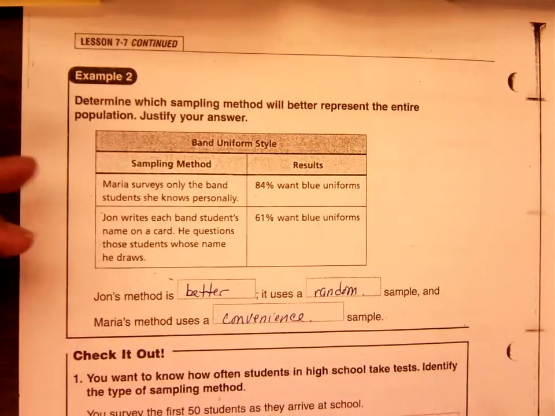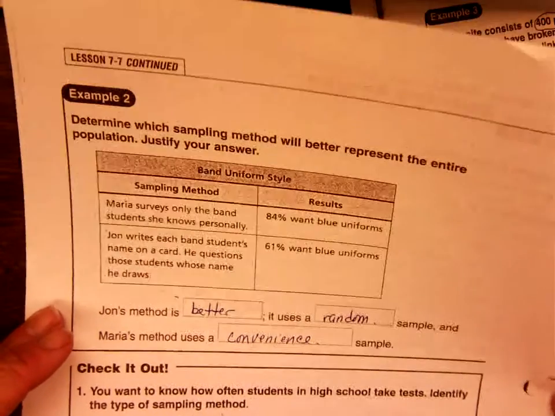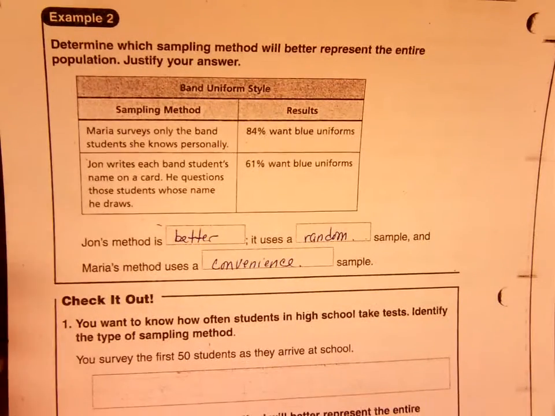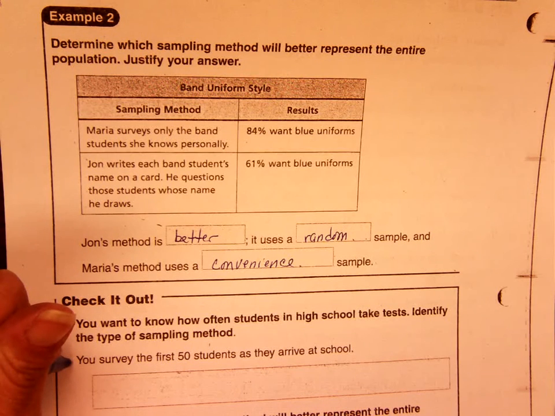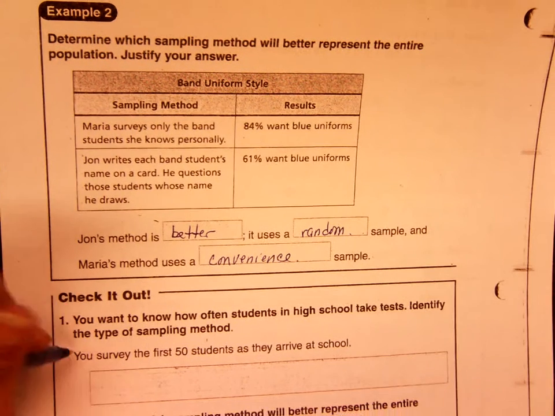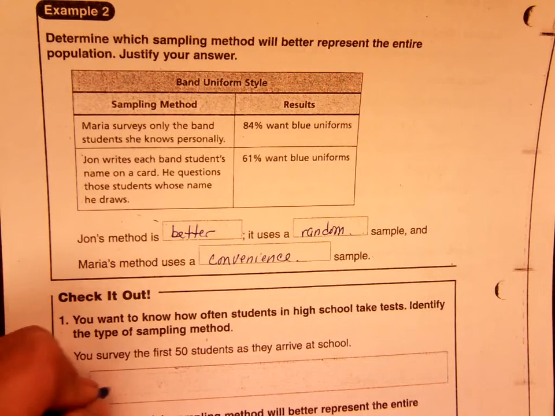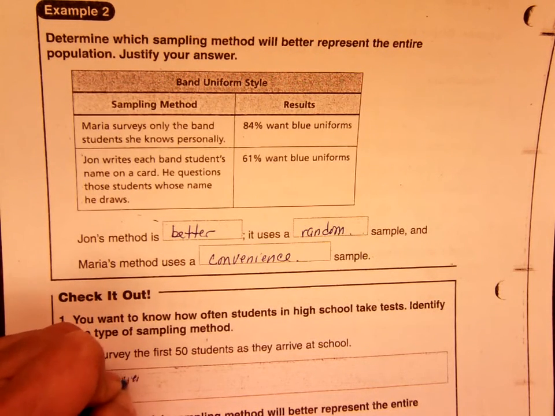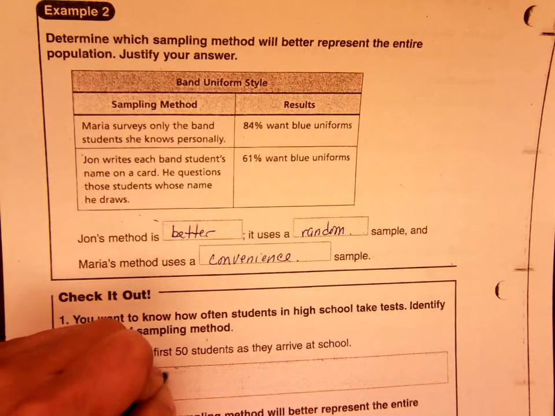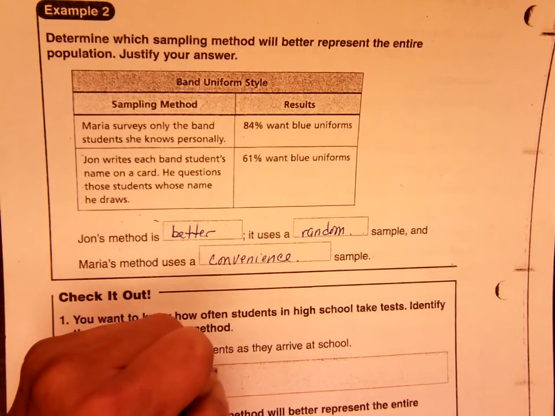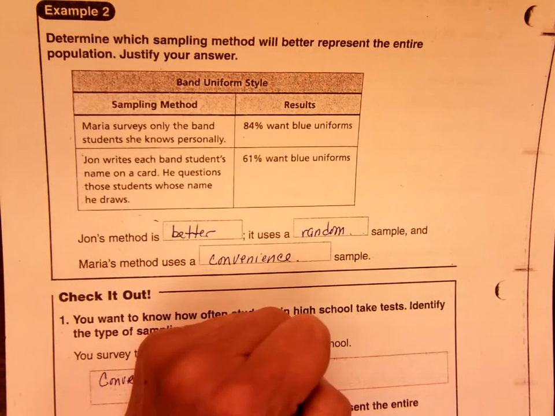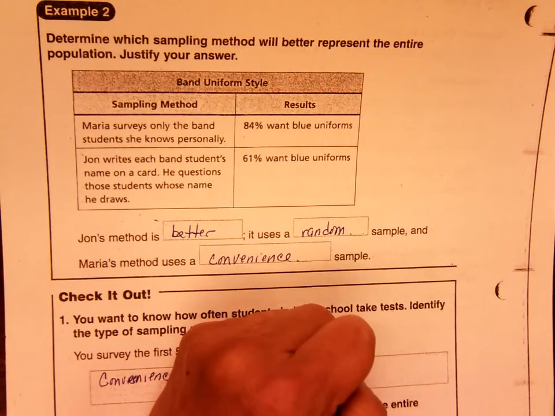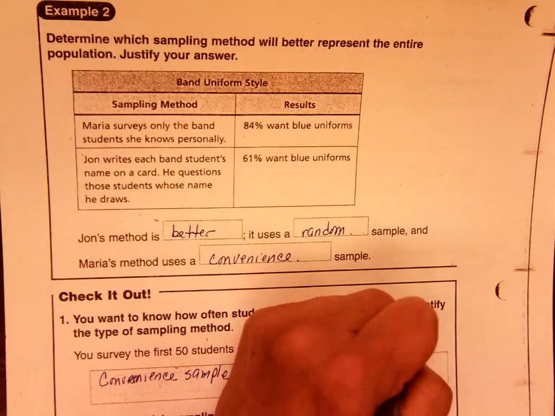So let's check it out. You want to know how often students in high school take tests. Identify the sampling method. You survey the first 50 students that arrive at school. Well, if you're surveying the first 50 students that arrive at school, that's convenience, because the group is easy to reach.